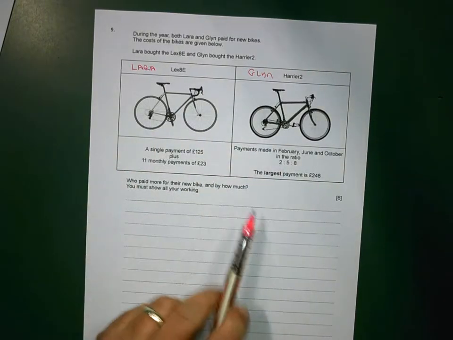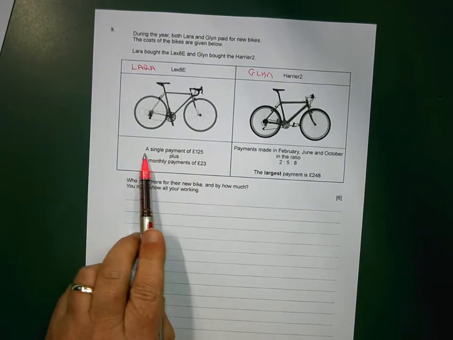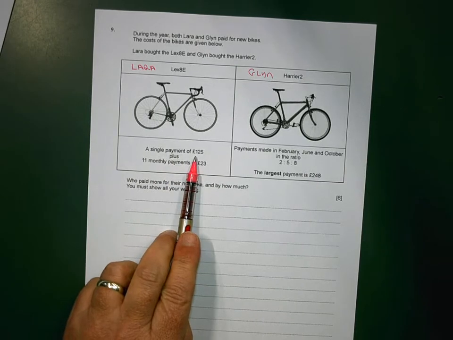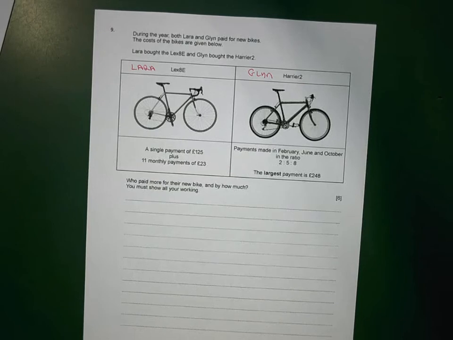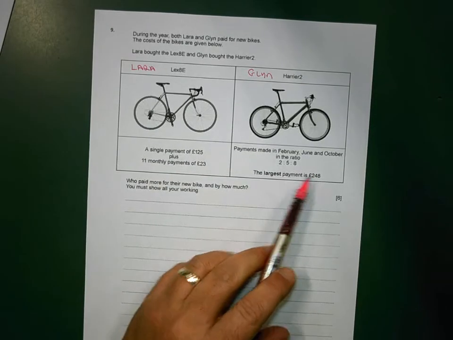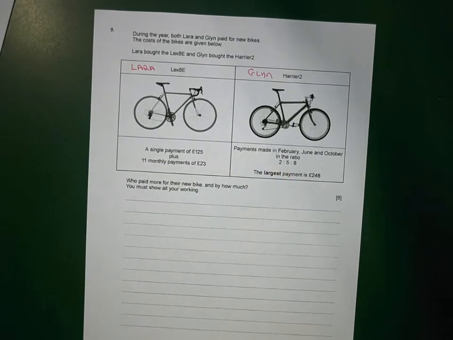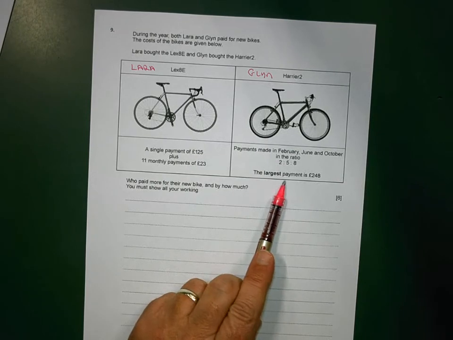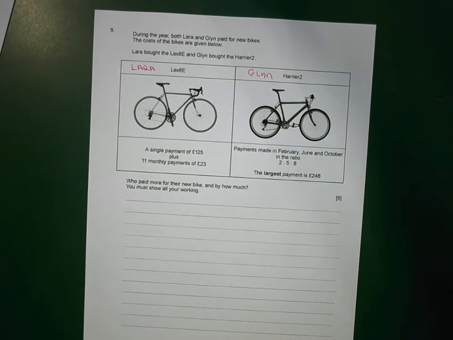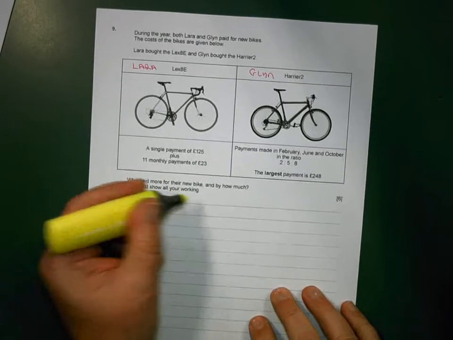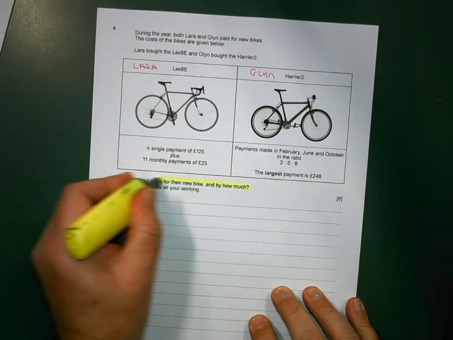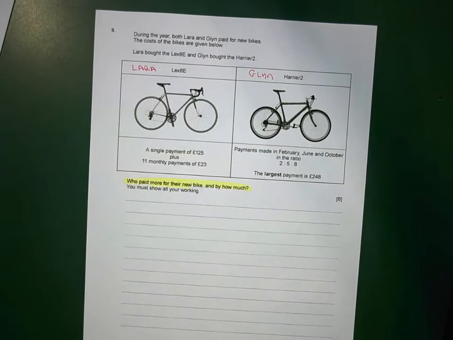So Lara paid a single payment of £125 plus 11 monthly payments of £23. Glyn made payments in a given ratio, of which the largest payment is 248. Who paid more for their new bike and by how much? You must show your working.